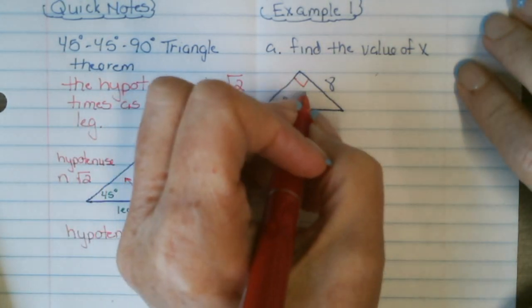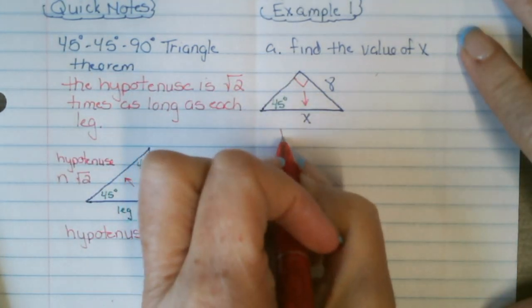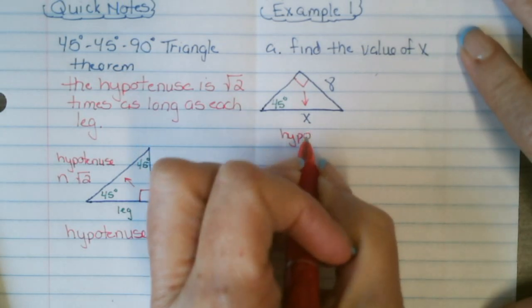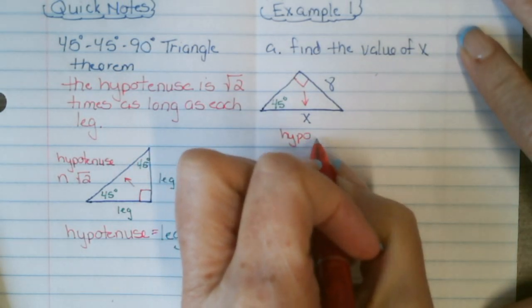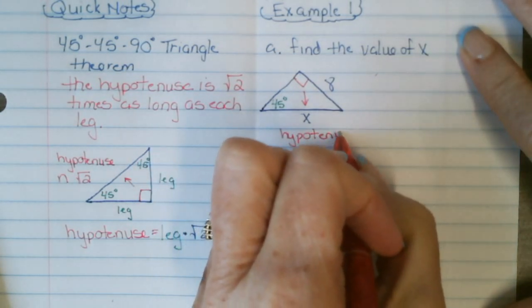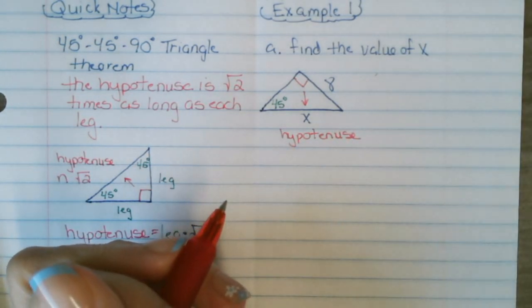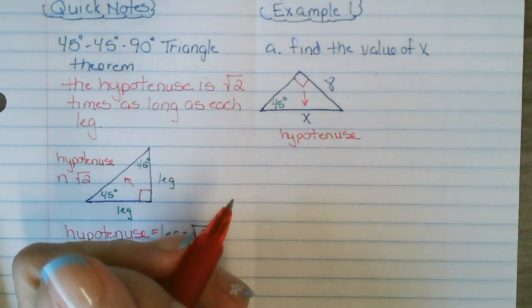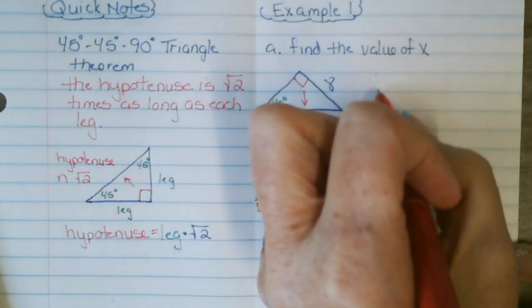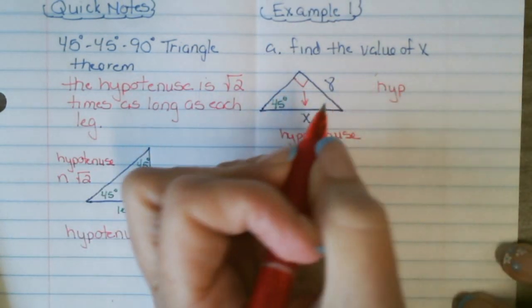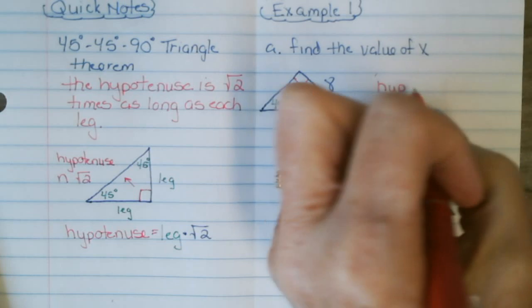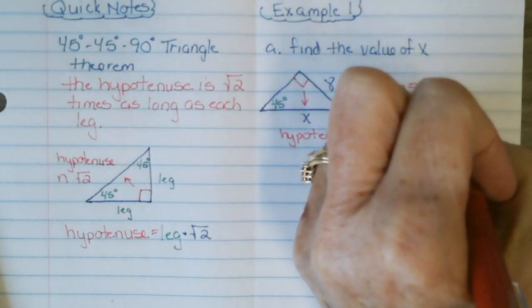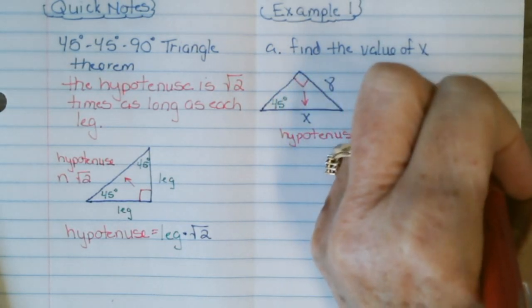So I've got my right angle, I'm going to draw across, that is your hypotenuse. So our formula was the hypotenuse, and I'm just going to abbreviate that, HYP equals the leg times the square root of 2.